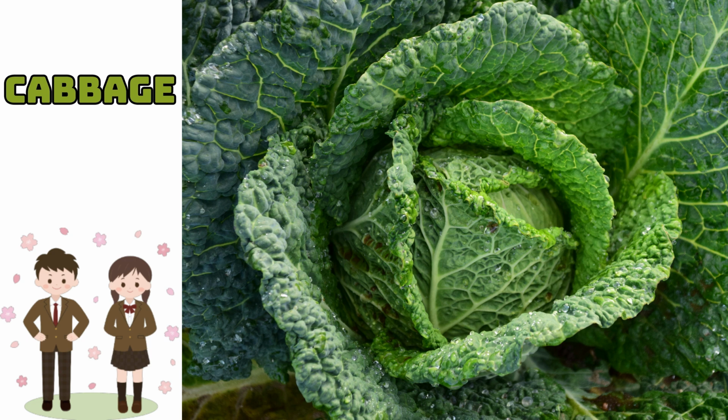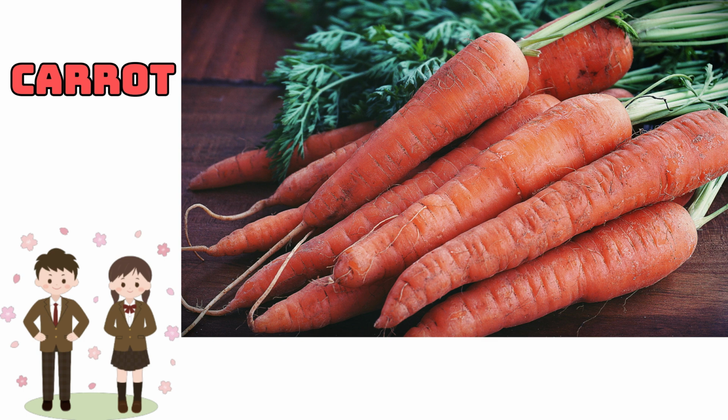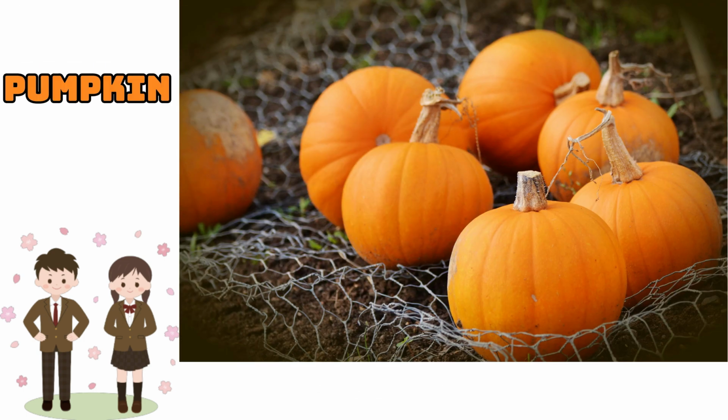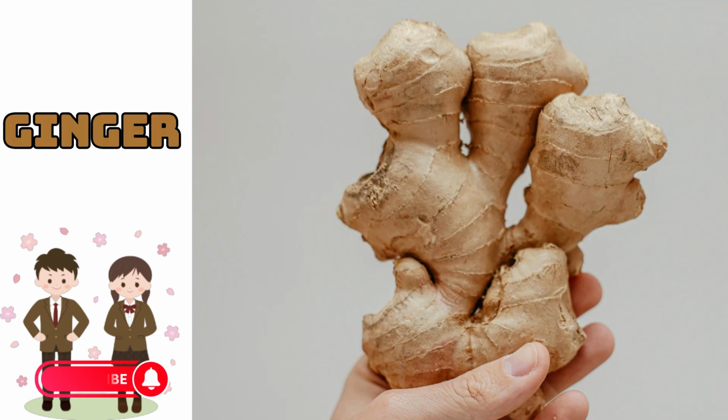Cabbage. This is cabbage. Carrot. This is carrot. Pumpkin. This is pumpkin. Ginger. This is ginger.